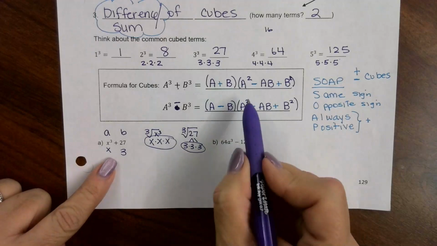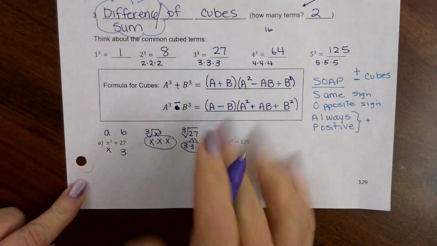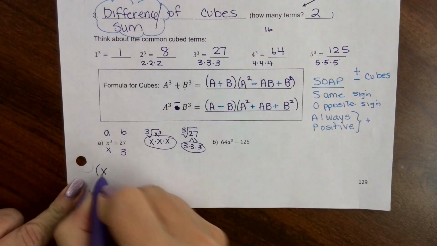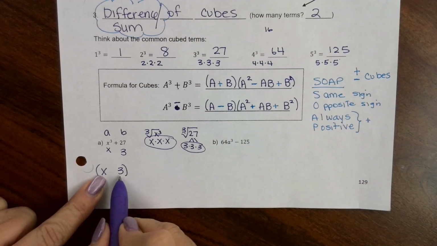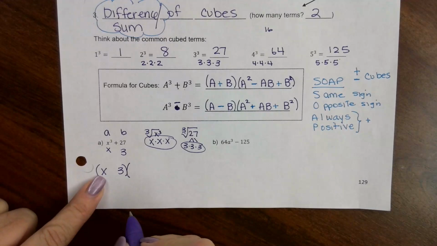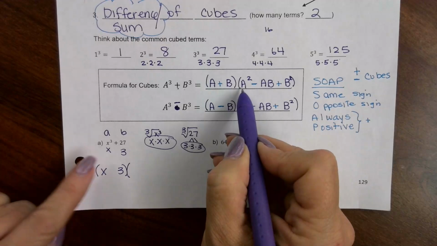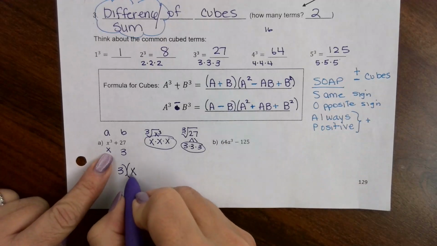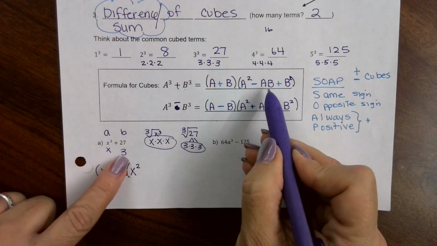So first thing we're going to do is look at our pattern. So it's a, b. I'm not going to deal with the sign right now. So x, 3. This is my A term. This is my B term. Okay, start my new parenthesis. My pattern says my A term squared. Well, that's x. So this is going to be x squared. The middle term is AB multiplied together.